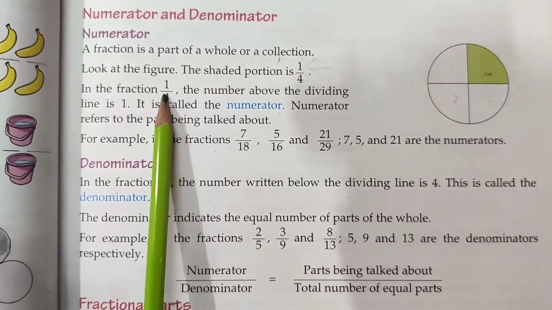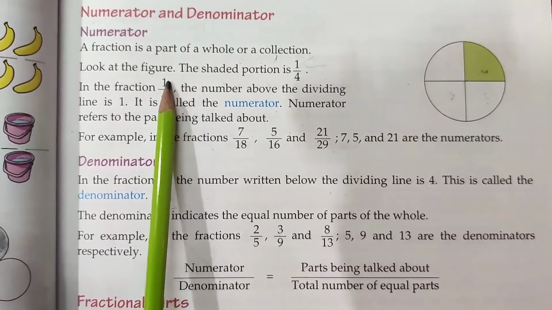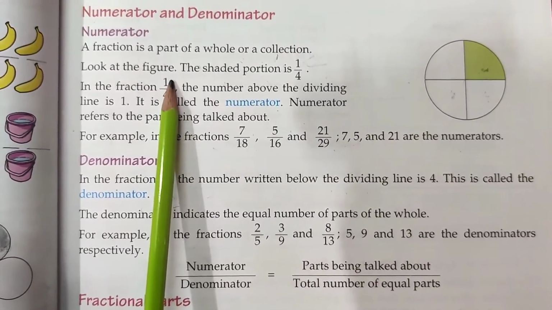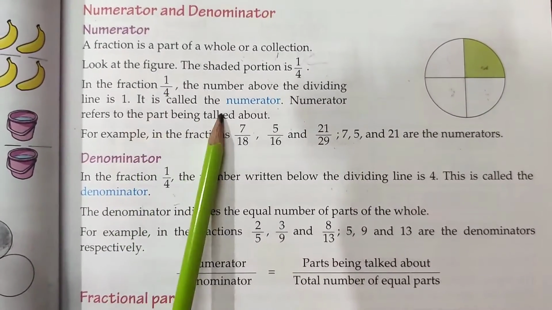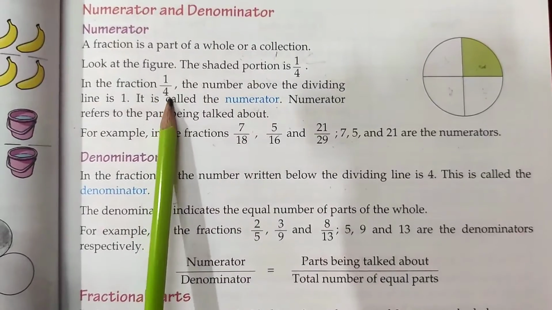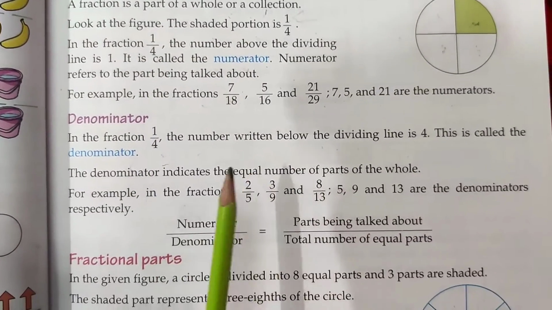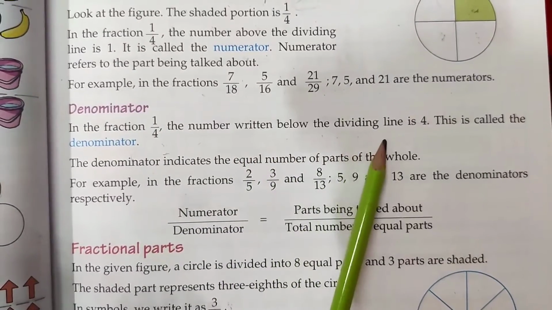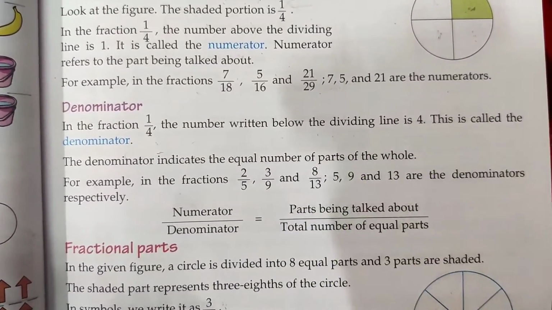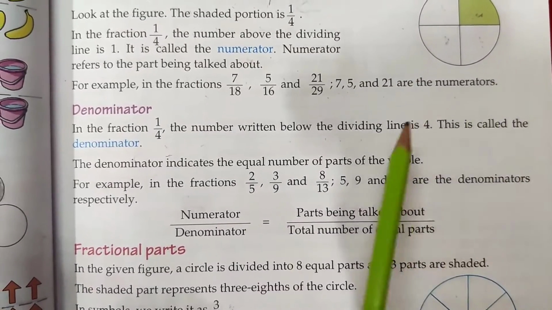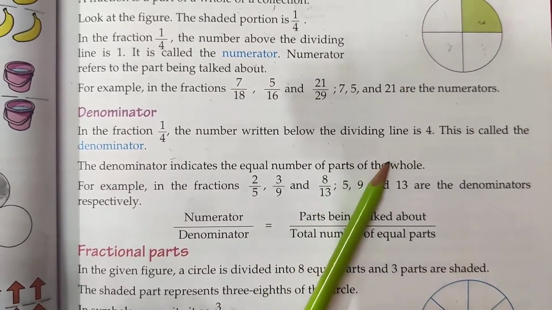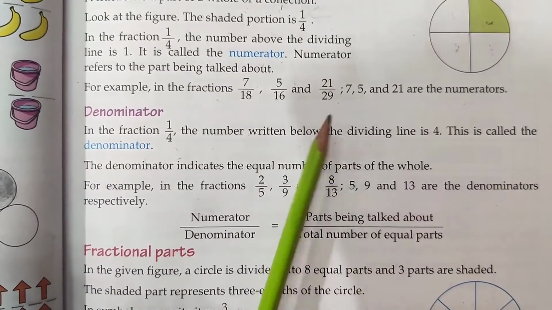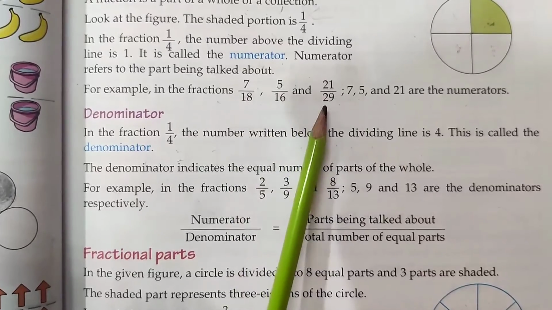The upper number is called the numerator, and the number written below the dividing line is called the denominator. So that is numerator and denominator.